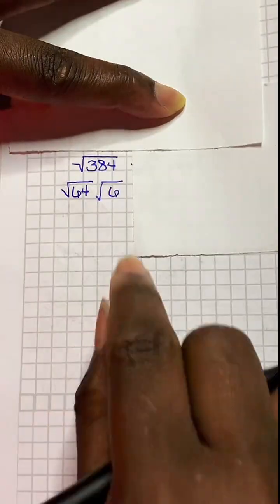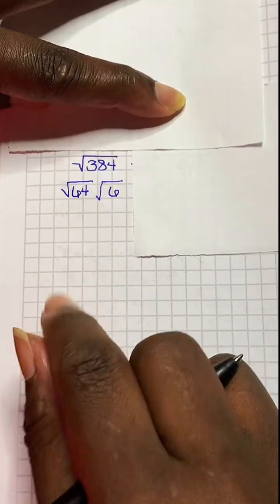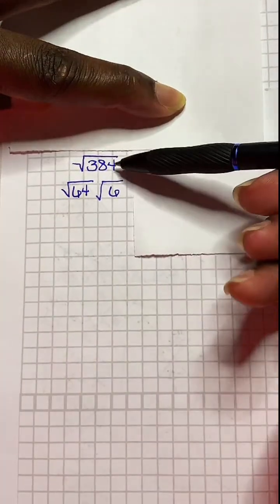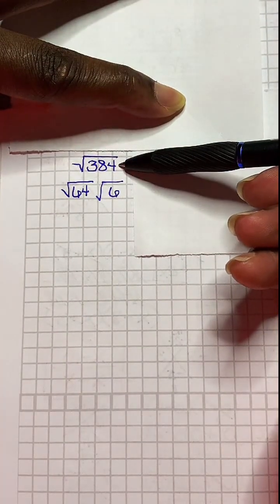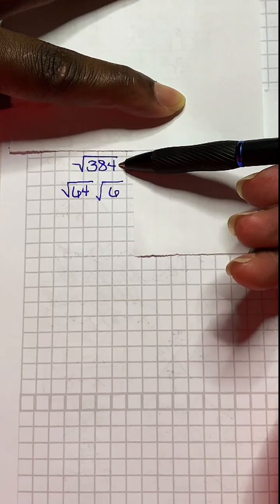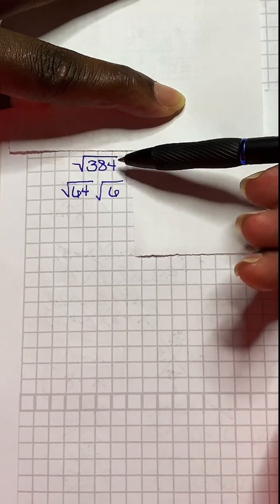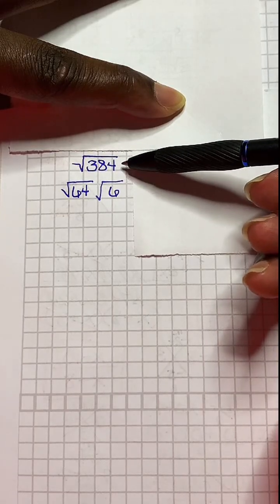Now, for those that are taking the GED, the ASVAB, they're never going to give you something this big. If anything, it might be like 121. If they do give you something in triple digits, it's going to be something that's a perfect square, like square root of 121, square root of 144. They always do something like that. Maybe they might throw in a square root of 196, but that's as high as they're going to go.